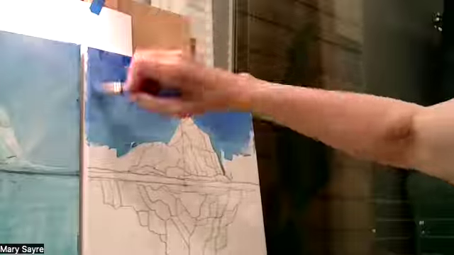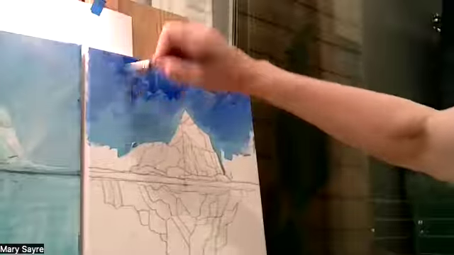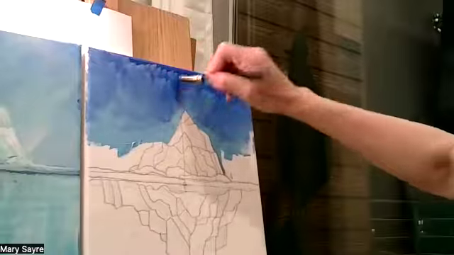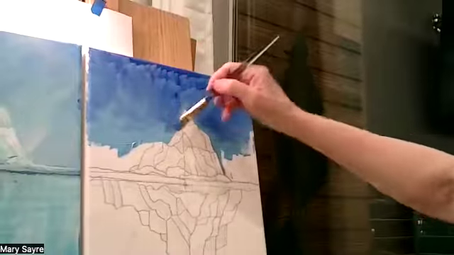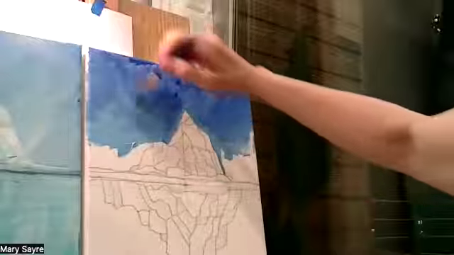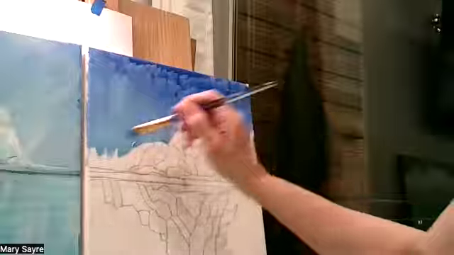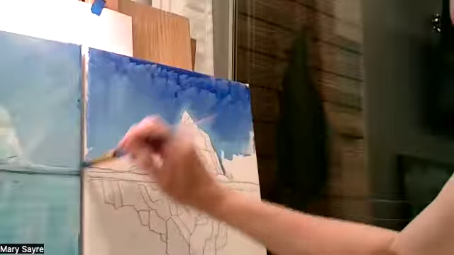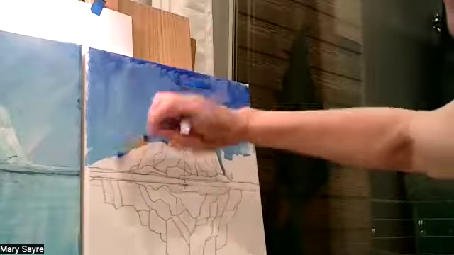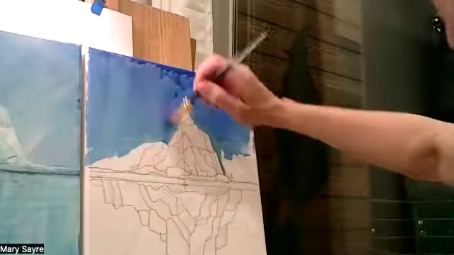But I'm getting a good color, I think, here, mixing these two. And I'm mixing them right on the palette. And we really don't care if it's perfect. It doesn't have to be. It's the sky and it changes. So you kind of use a light touch and go over that.